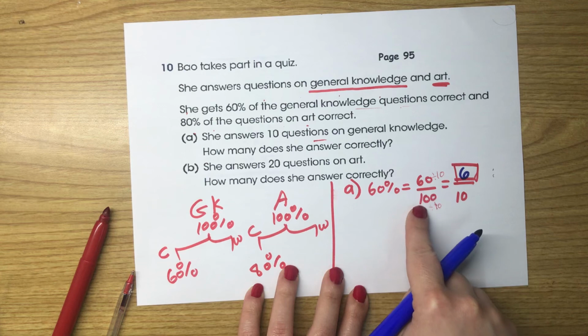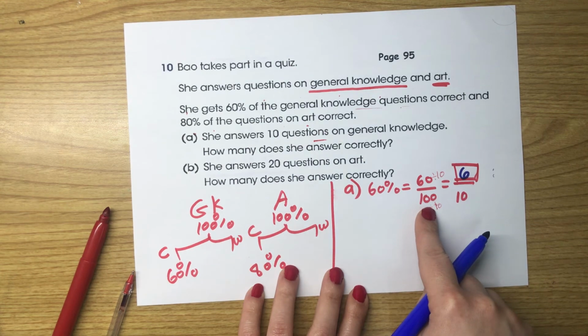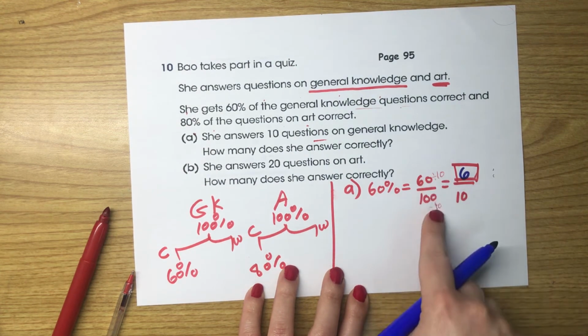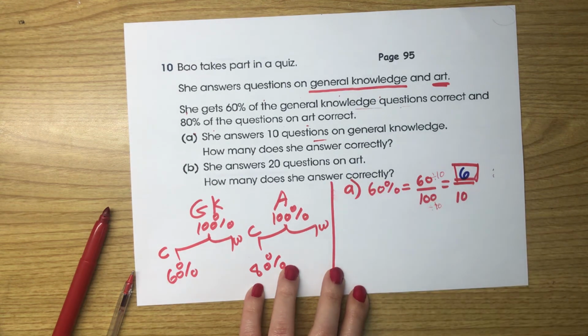Again, 60% equals 60 over 100, right? Using simplifying fractions, in this case, by dividing numerator and denominator by 10, it equals 6 over 10. So 6 represents the number of questions that have been answered correctly.